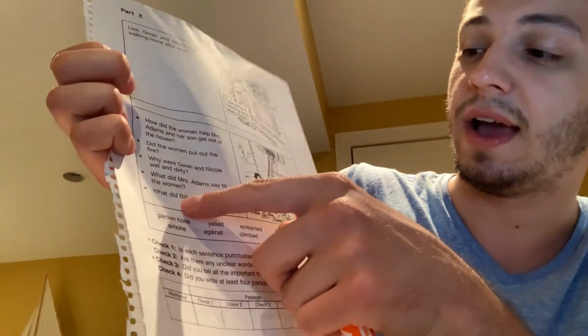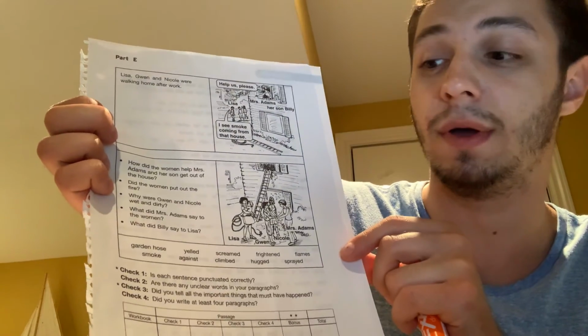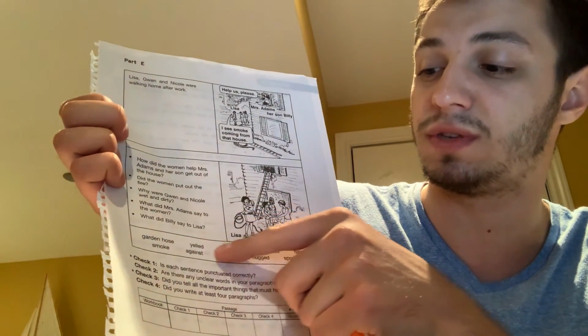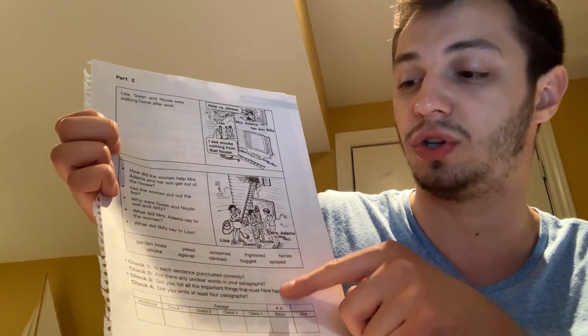So now what you guys have to do is use these questions and then use this picture to write the second half of your story. Please use as many of the words from the vocabulary box as you can, and then use your 4 checks to make sure you've included all the important things.